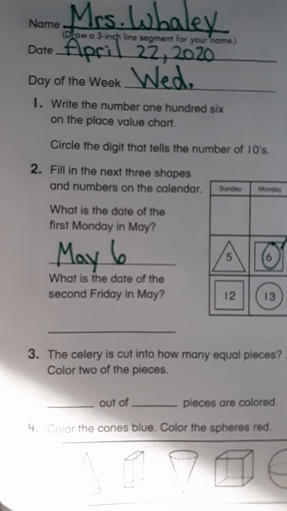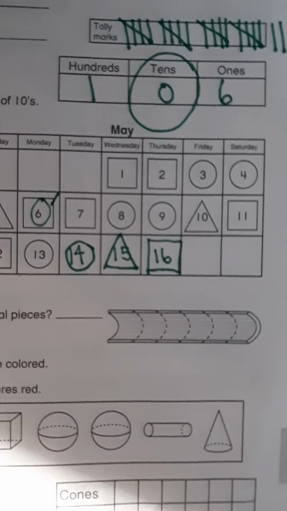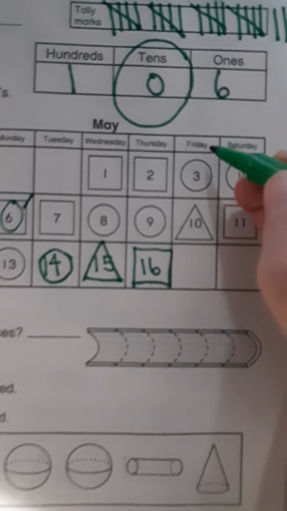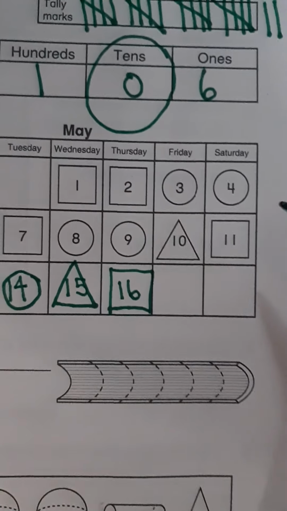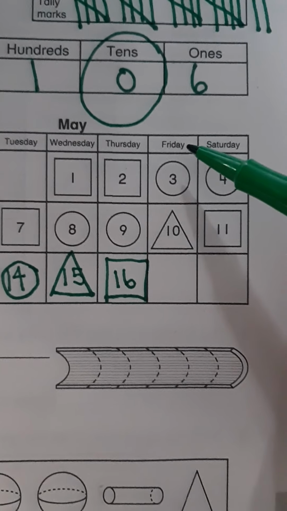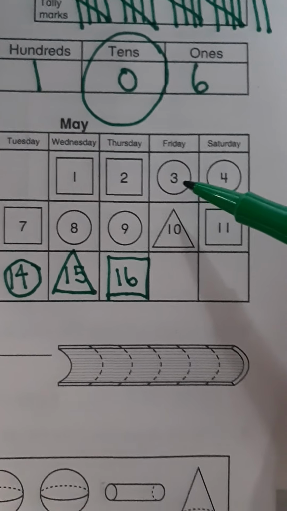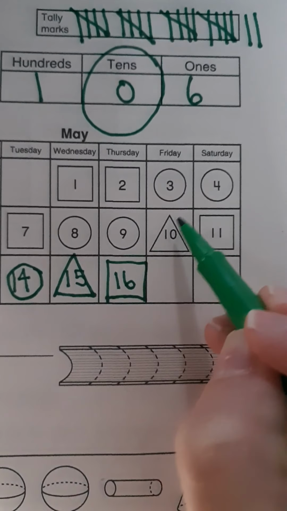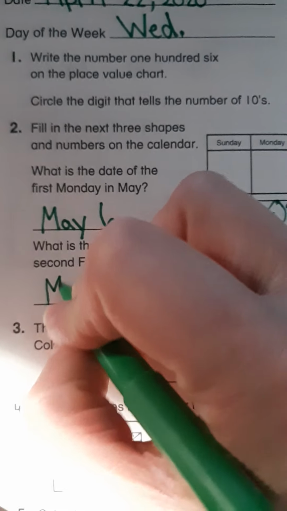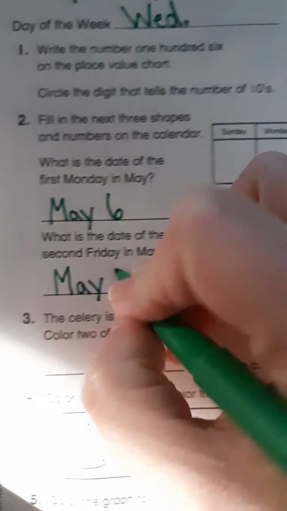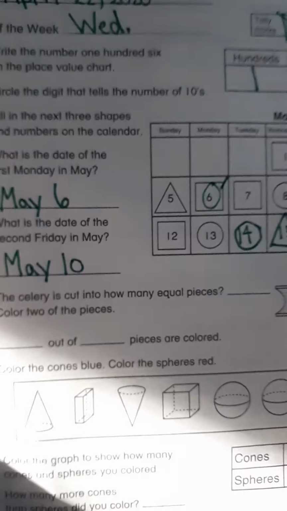All right, it says, what is the date of the second Friday? So let's go over here. Here's Friday. There's Friday, and I'm going to count the second one. First, second. So here's the second Friday, and it's what date? That's right, May 10th. And again, we don't know what year, so we're leaving that part blank.